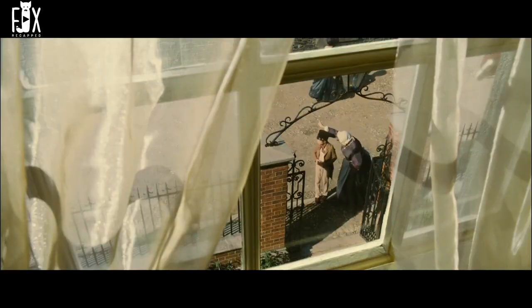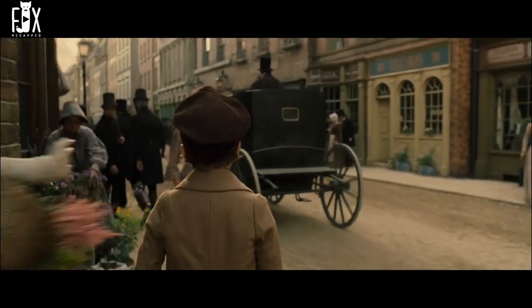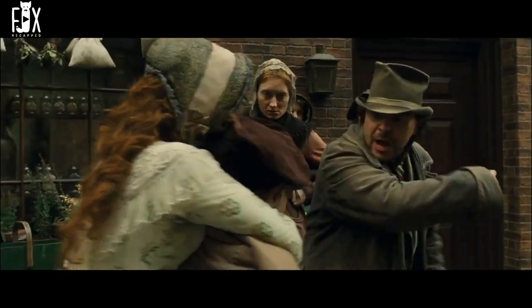After asking directions with Mrs. Brownlow, Oliver leaves the house. Unfortunately, while he's searching for the bookshop, he's caught by Nancy and Bill.